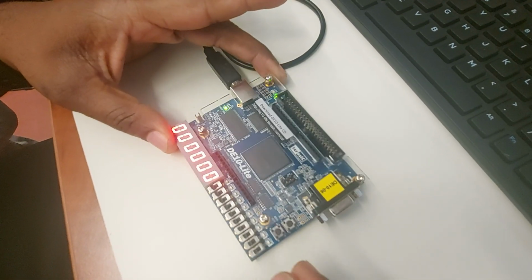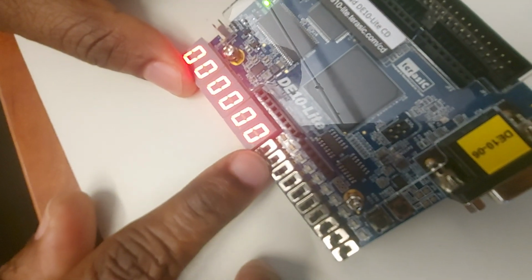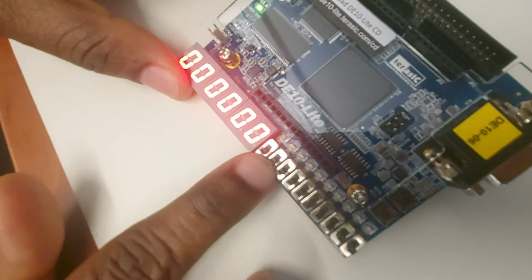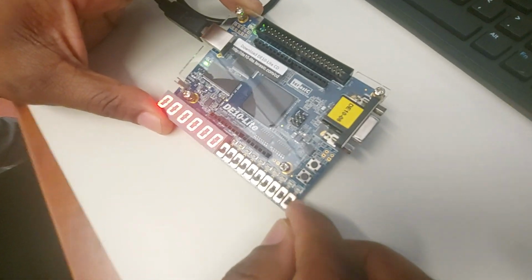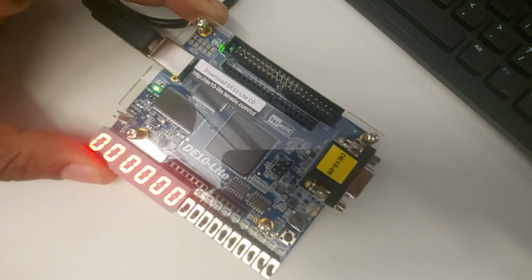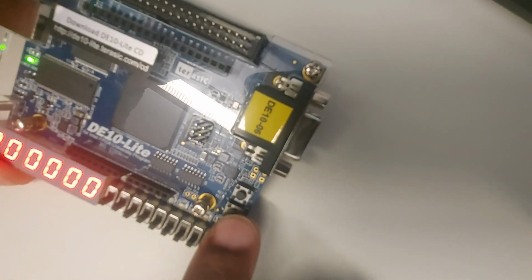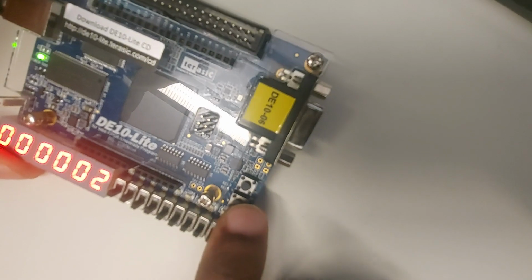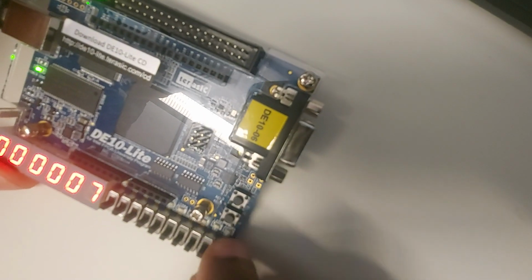Okay, so we've got these buttons here. Switches 9 and 8 will be used for selecting the mode. Switch 0 will be our reset switch. This button would be our start/stop. This would be used to increment for adding our values.